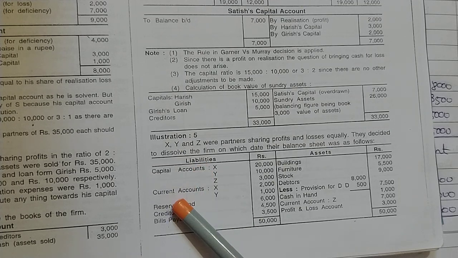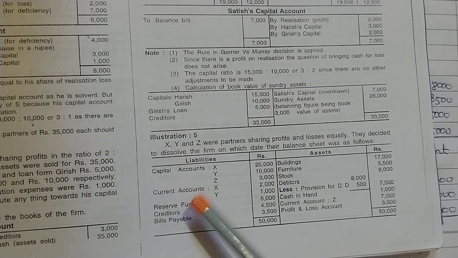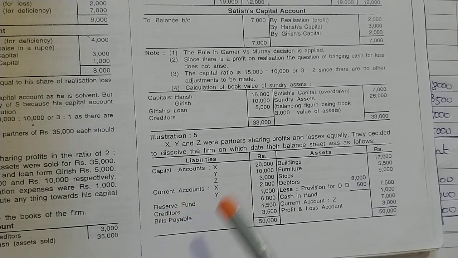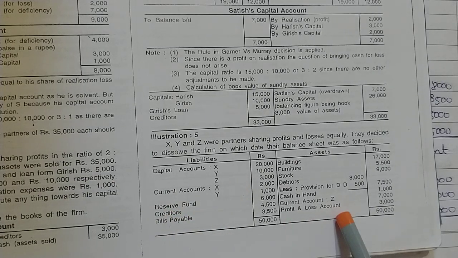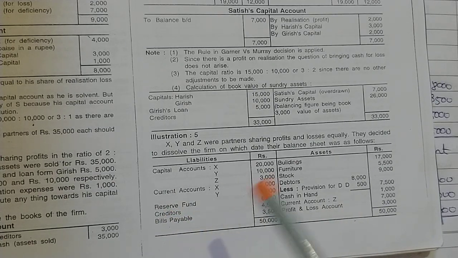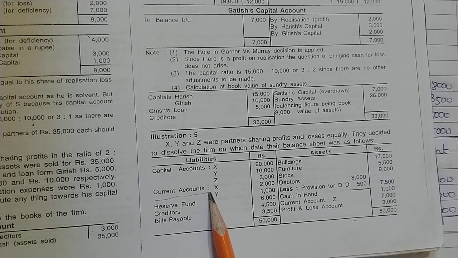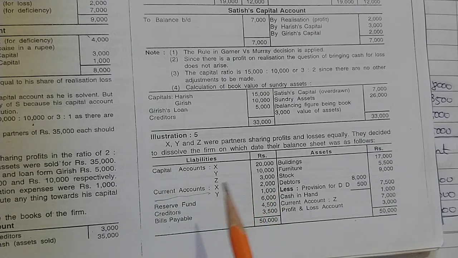When you have current accounts along with the capital accounts, what you have to do? You have to make all the adjustments, wherever you have to make them for capital accounts, that is distribution of reserve fund or distribution of loss of profit and loss account, or any adjustments regarding partners' capital accounts, all to be done in the partners' current accounts itself. Is that clear? That is the only difference in this problem.